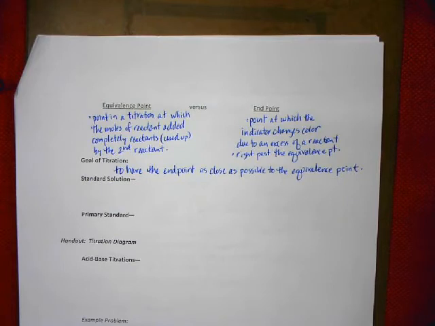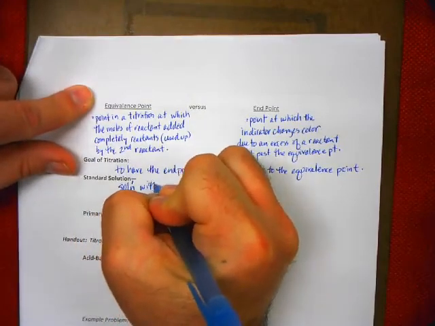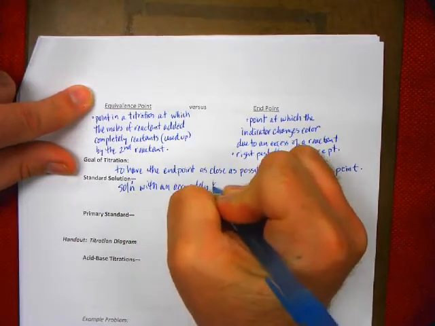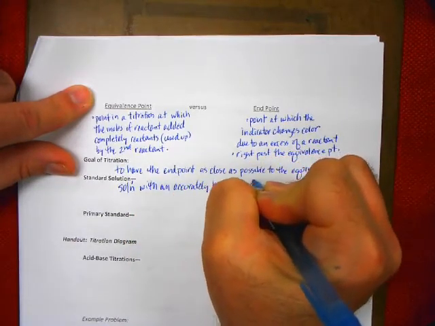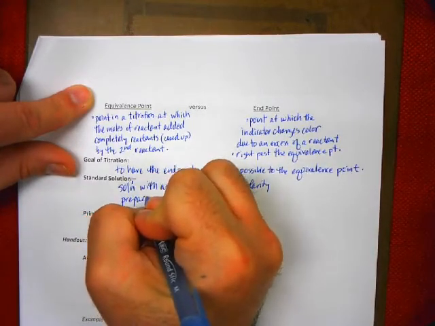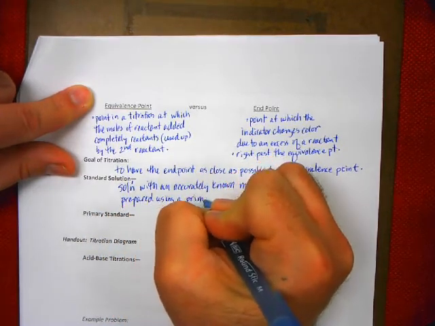But we also need a substance that is going to allow us to determine the molarity of something very, very accurately. And we're going to make something called a standard solution. And this is a solution with an accurately known molarity prepared using a primary standard.